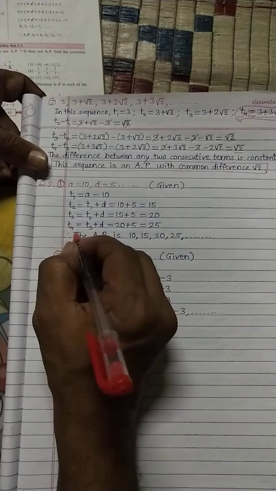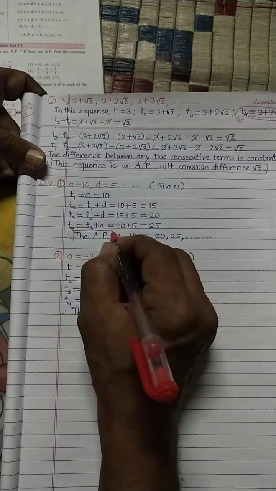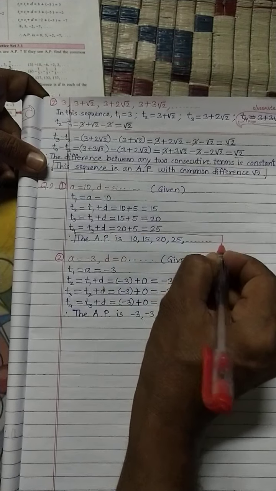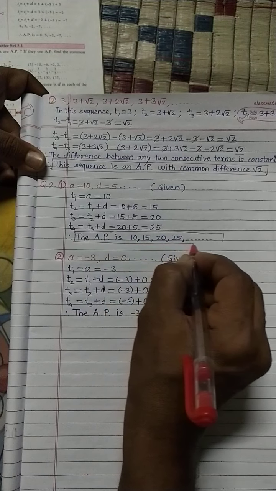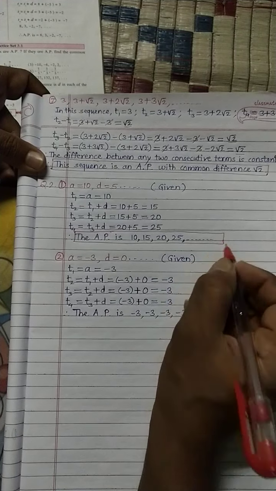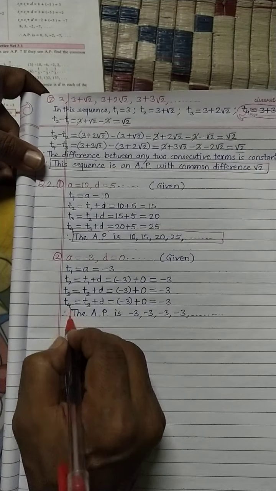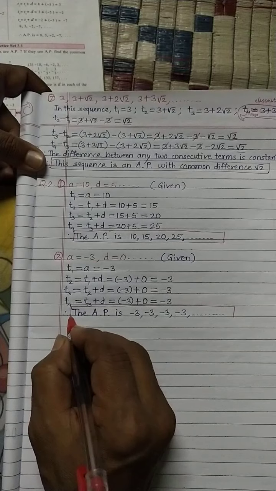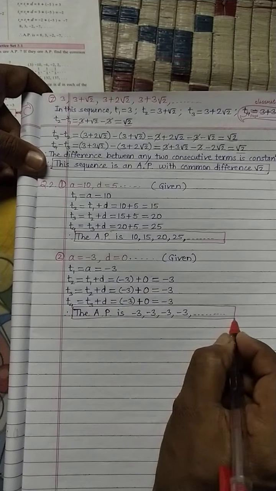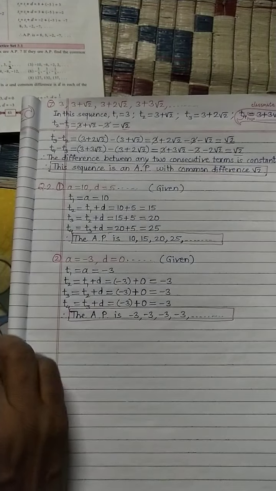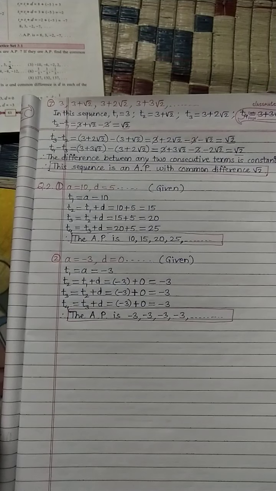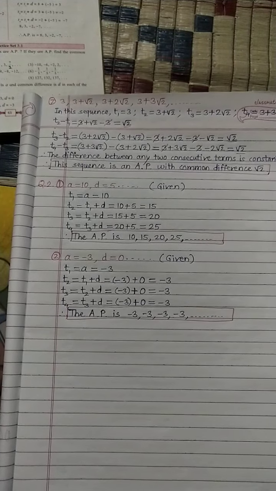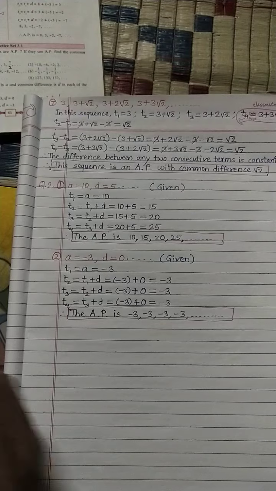So here in first example the AP is 10, 15, 20, 25 and so on, and in second example the AP is minus 3, minus 3, minus 3, minus 3 and so on. Okay. Now example number 3.